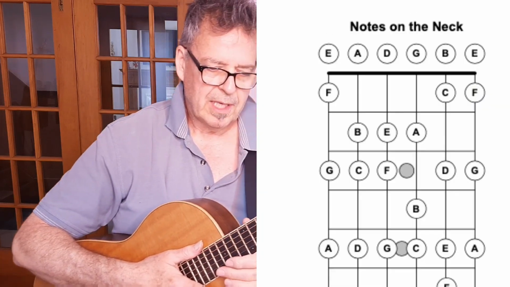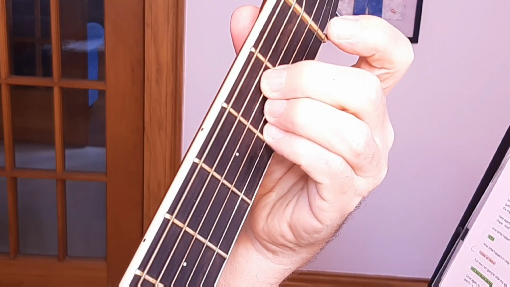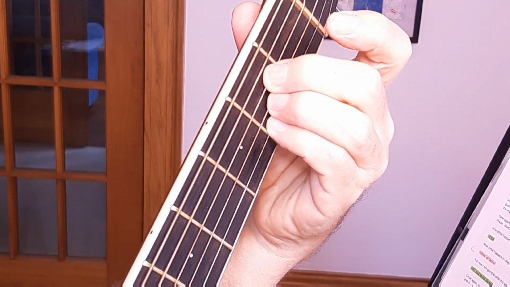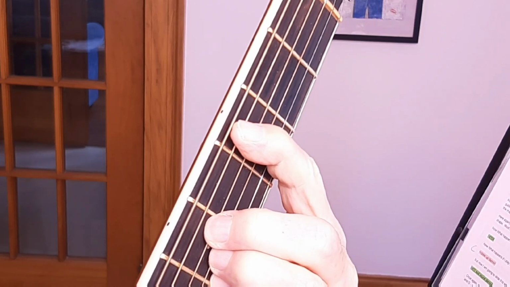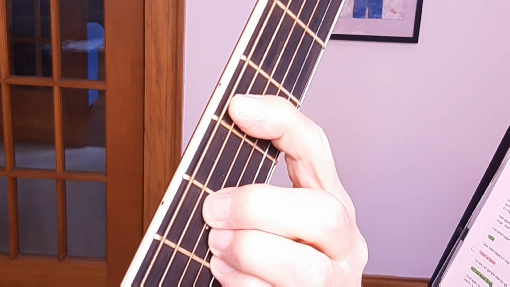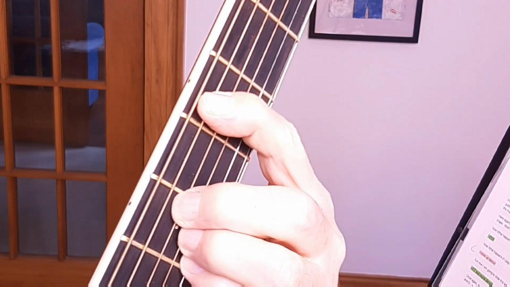What happens when we look at the next part of the neck? Okay, here's an A chord. And if I slide that up to the 5th fret and put my pointer across at the 3rd fret onto the C on the 3rd fret of the A string, there's the chord C again, but being played as an A.